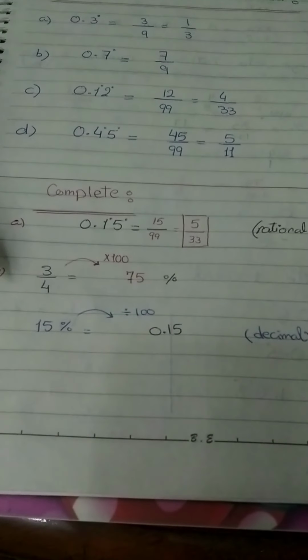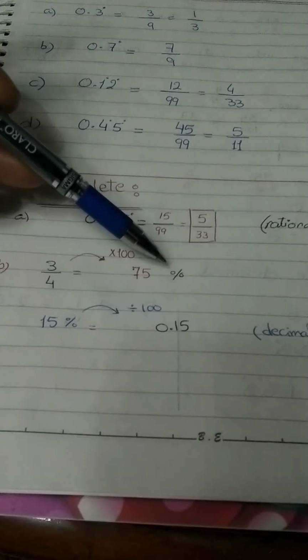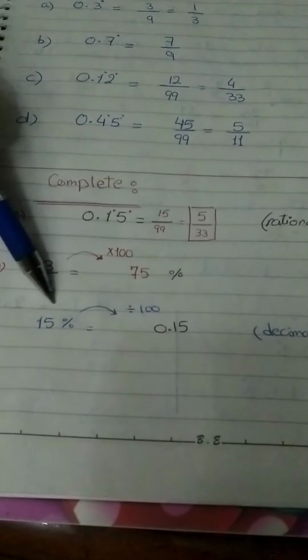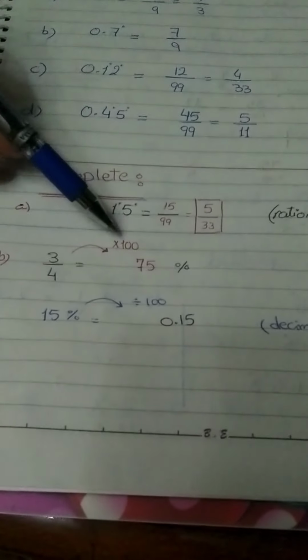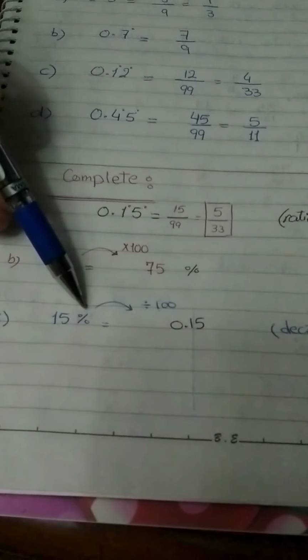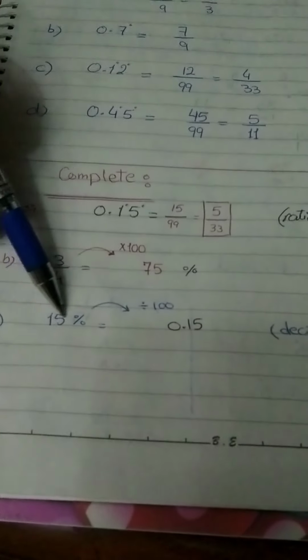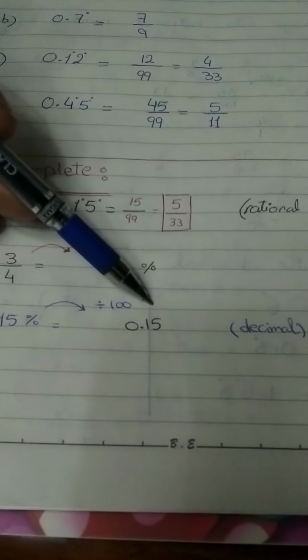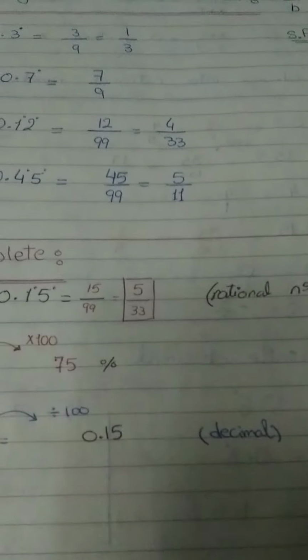If I want to make this into a percentage, I'm going to multiply the fraction by 100, and this is 15%, so I'm going to make 15 divided by 100, which is 0.15 as a decimal.